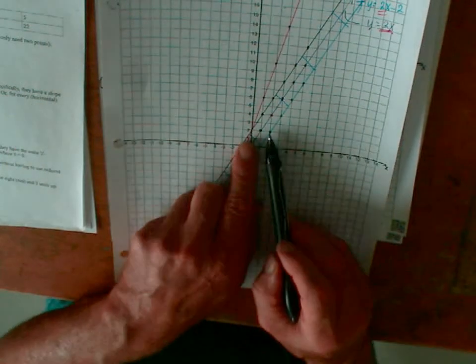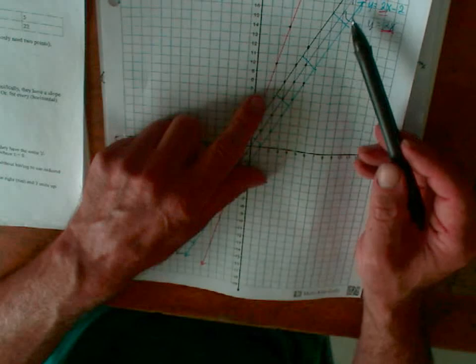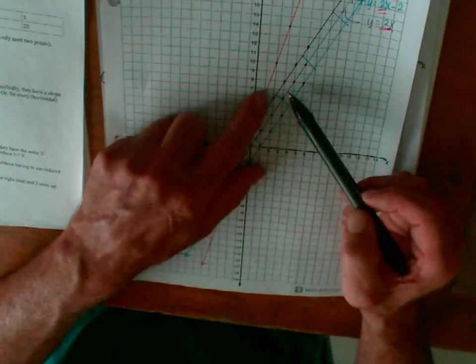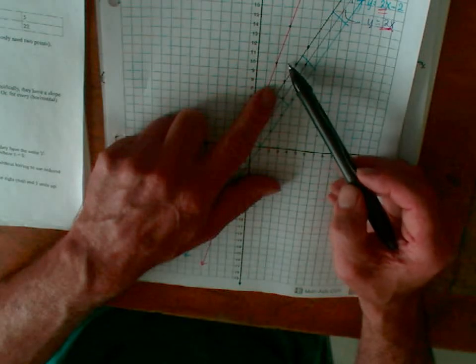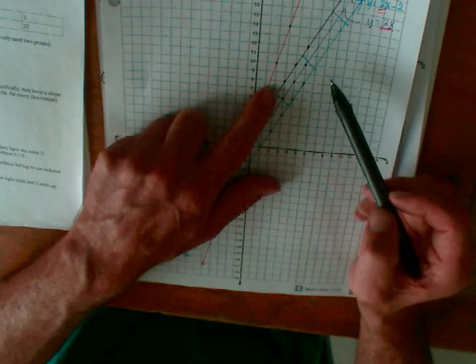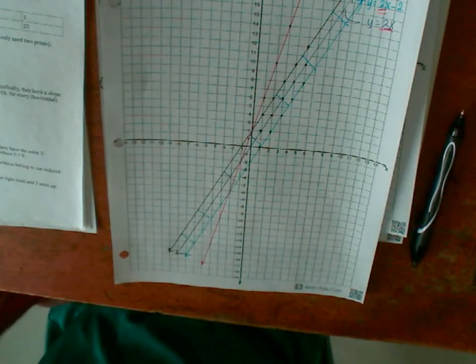Okay, so let's just look at this point, let's just take the black line, 2x plus 2. So we're going to be rising 2, running 1. These are all the same. I'll get more into that. Uno momento, por favor.